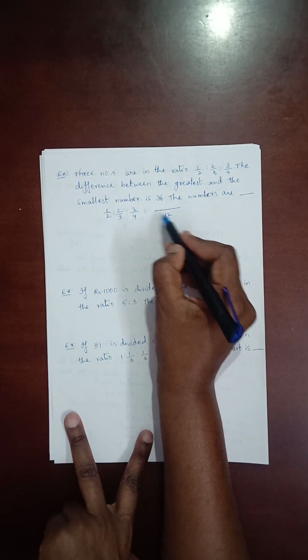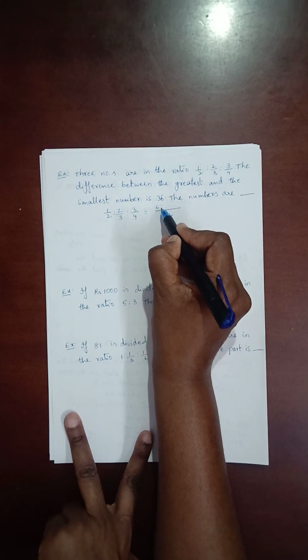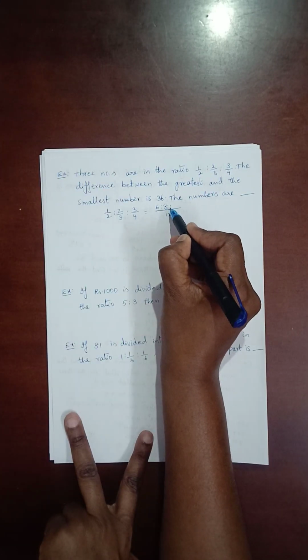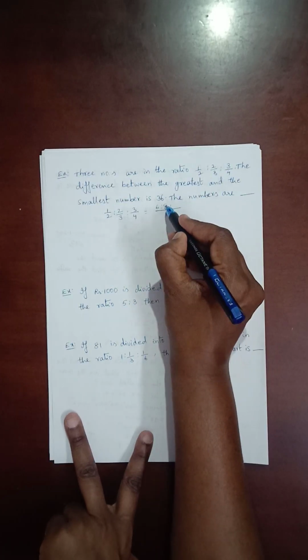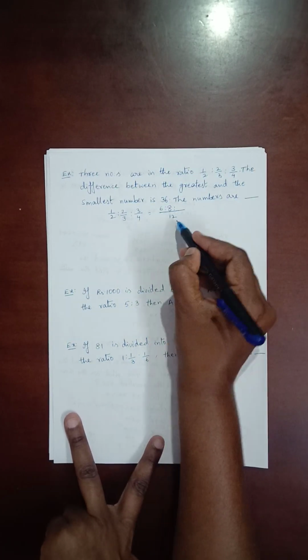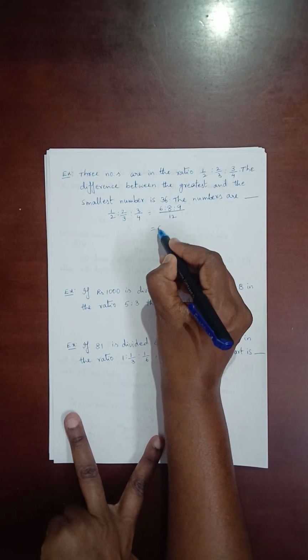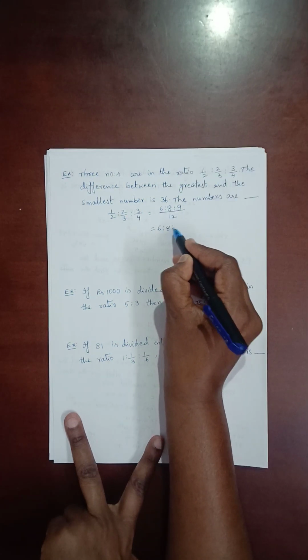12 by 2, it goes 6 times, 6 ones are 6. 12 by 3, it goes 4 times, 4 twos are 8. 12 by 4, it goes 3 times, 3 threes are 9. Now the ratio is 6 is to 8 is to 9.